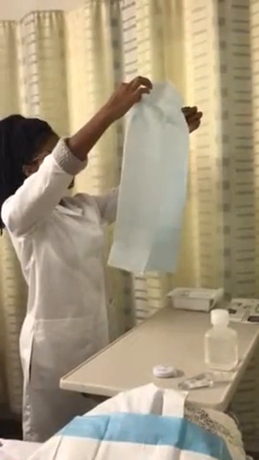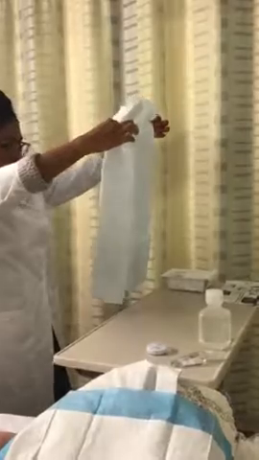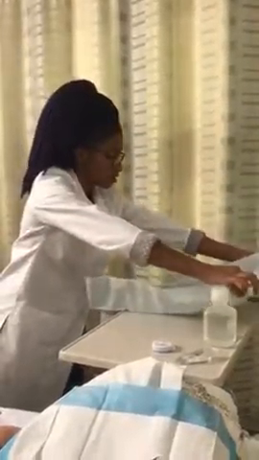Sure to maintain a sterile 1-inch border. And I'm going to lay it.